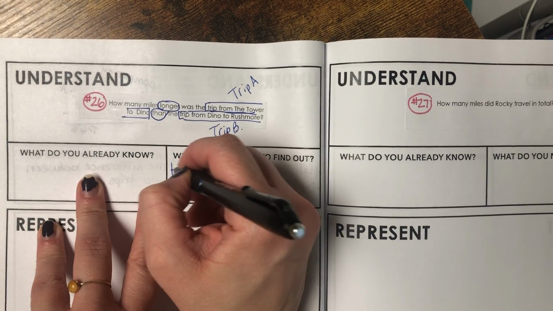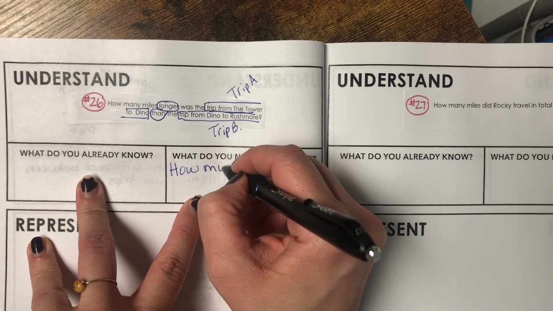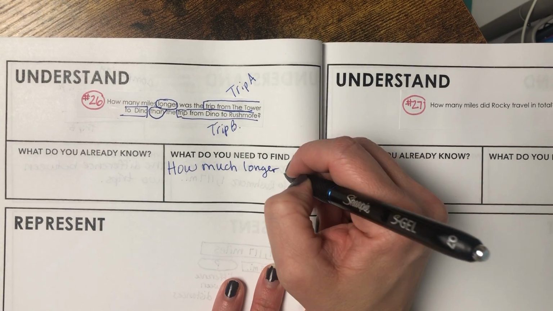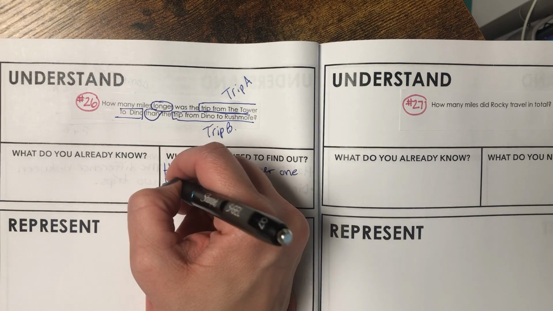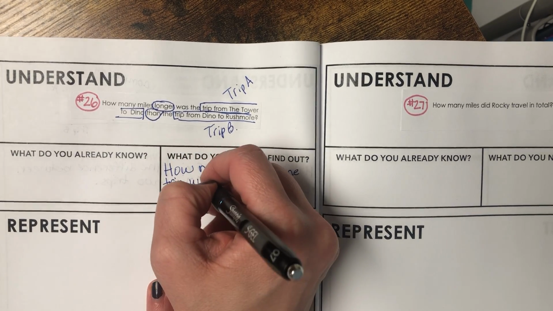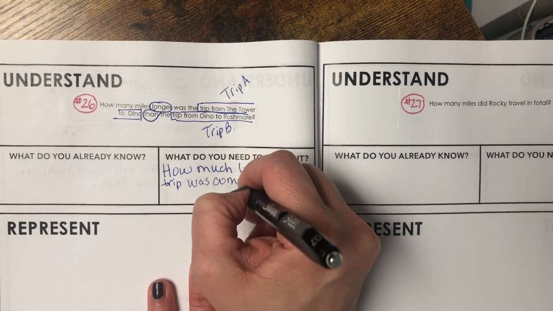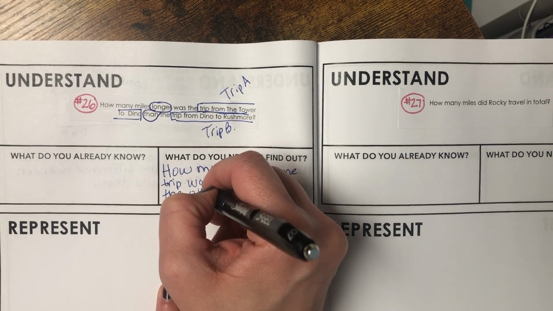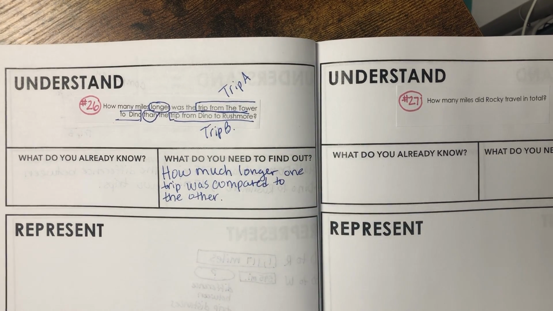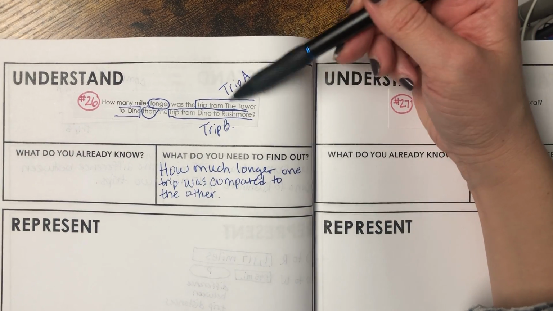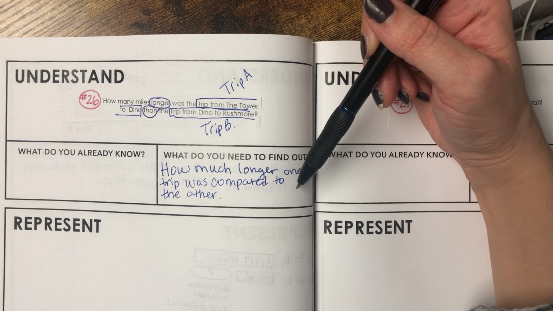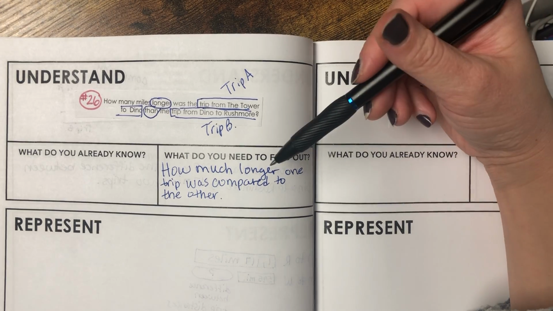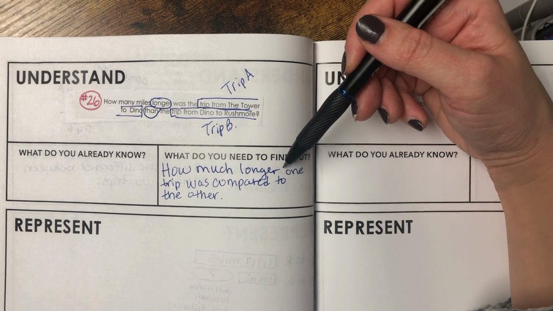We can say how much longer one trip was compared to the other. You see how I didn't rewrite exactly what was here? I figured out a way to put it in my own words, and that really makes me know that I understand what's going on in this problem.